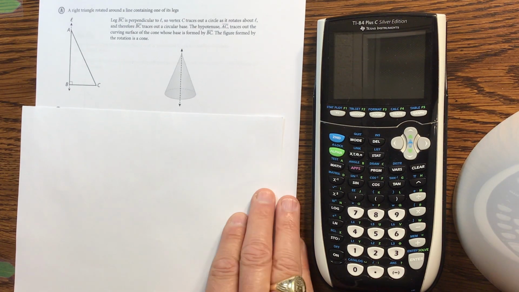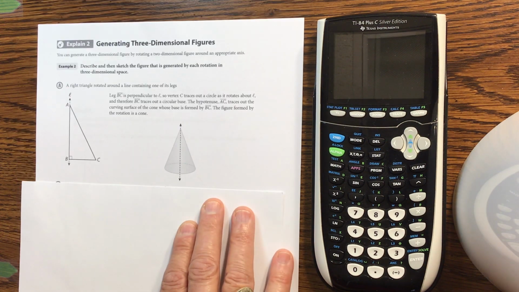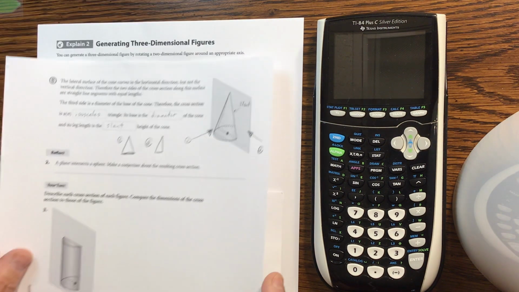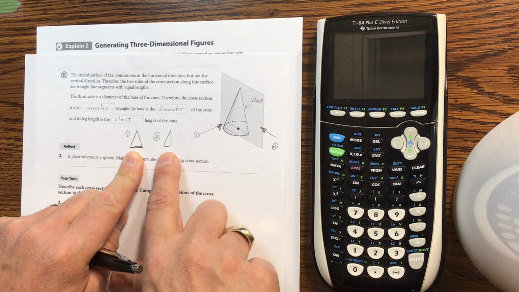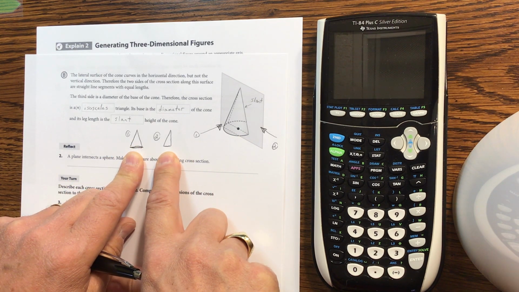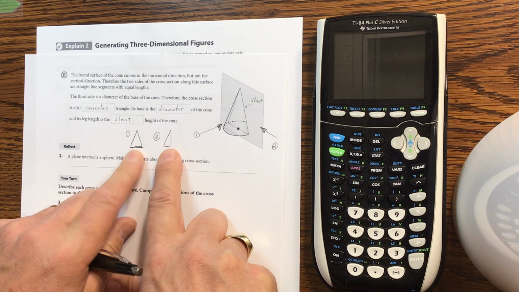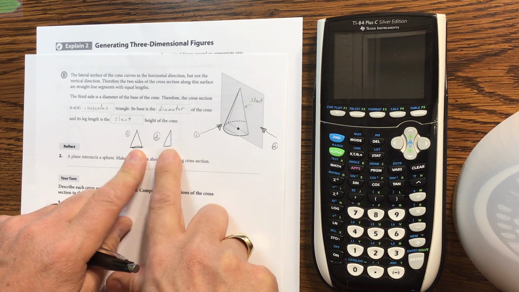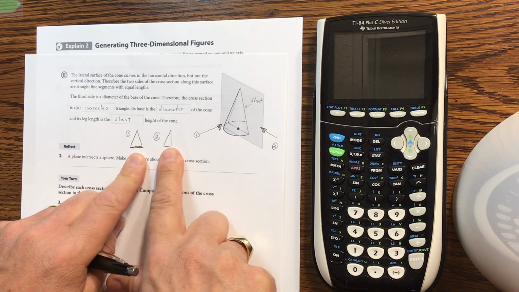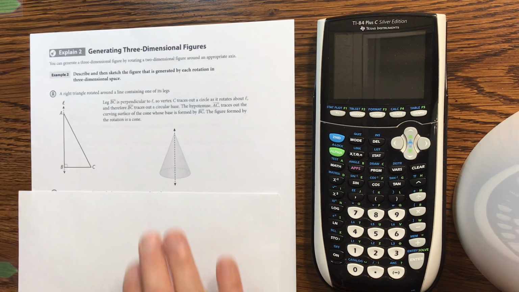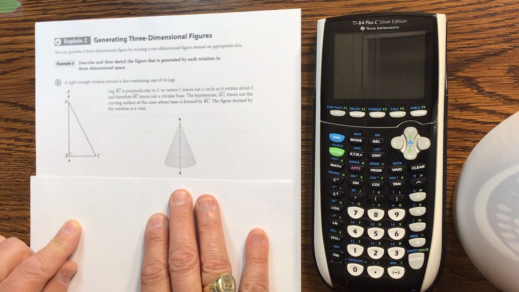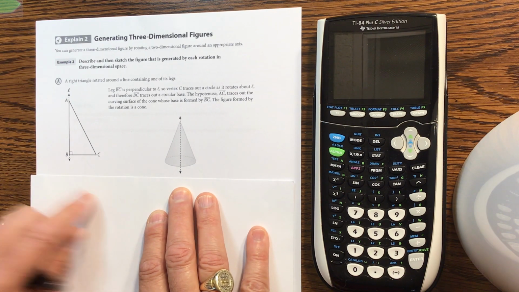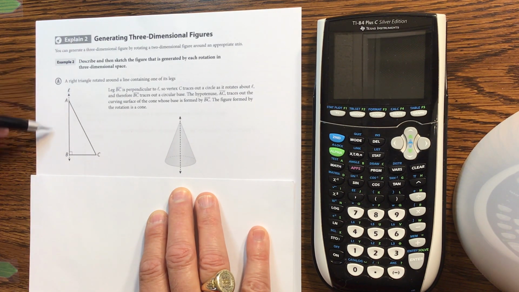generating three-dimensional figures. So in other words, if we were to go back to this shape right here, and if we were just given this or this as the view of what it is, can we put together a three-dimensional figure? All right, so here we go. Example 2A. All they give us is this right here.